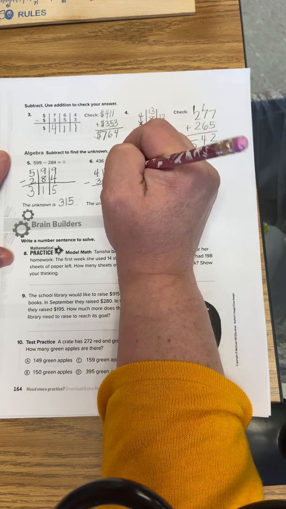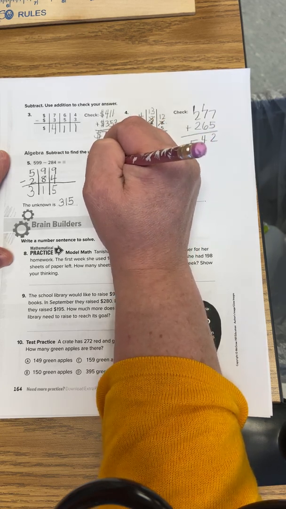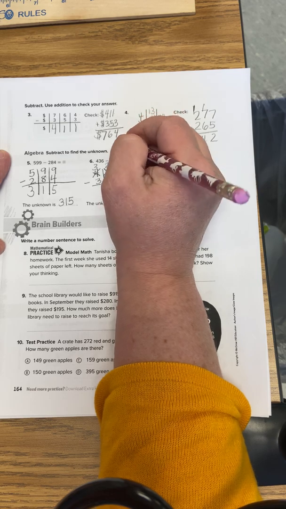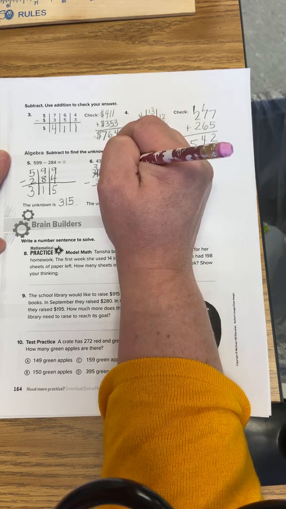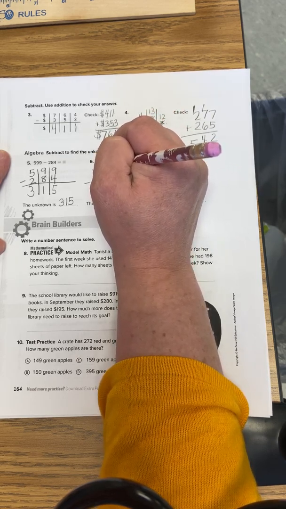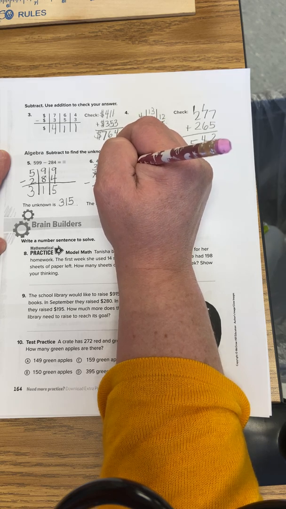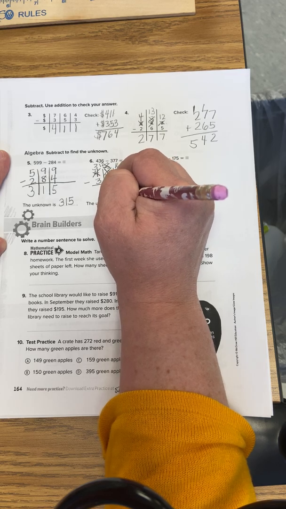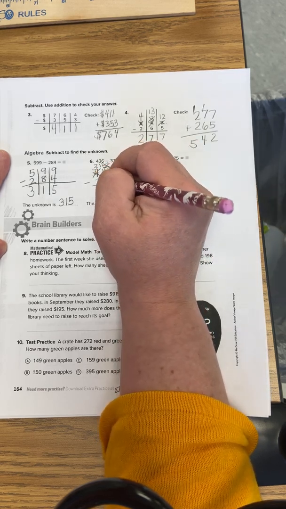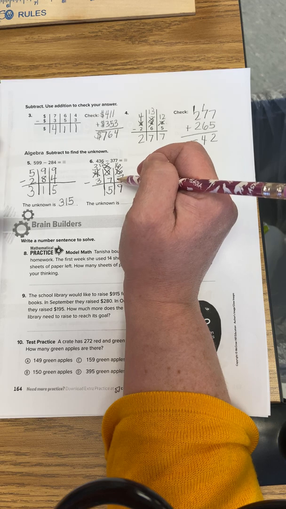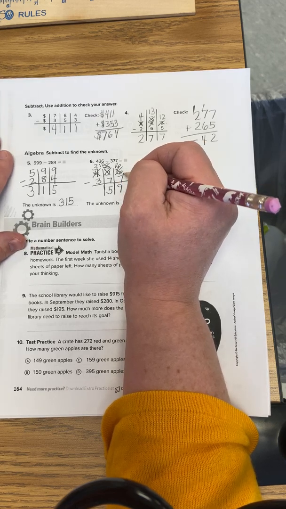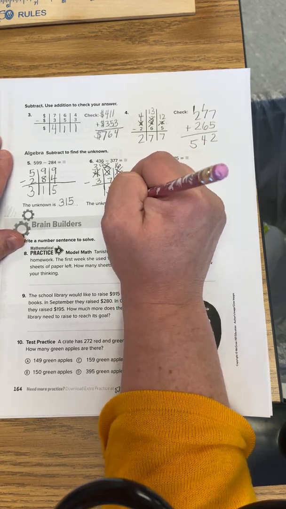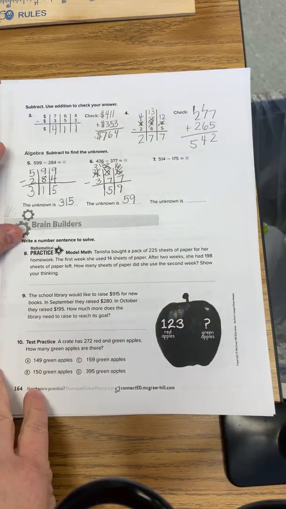And then 2 minus 7, nope, can't do that. So we have to take 100 and break it up into 10 tens. 10 tens plus 2 tens equals 12 tens, and that goes with this, okay? 12 tens minus 7 tens is 5 tens, and 3 hundreds minus 3 hundreds is 0 hundreds. So our answer to our unknown is 59.